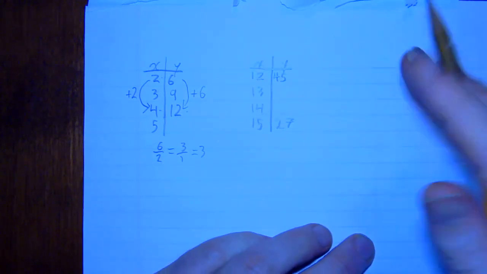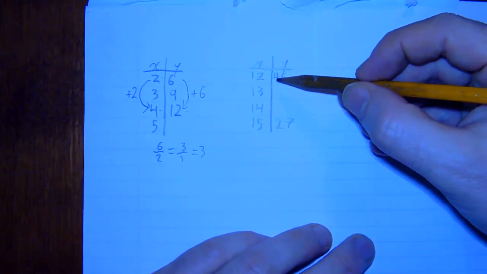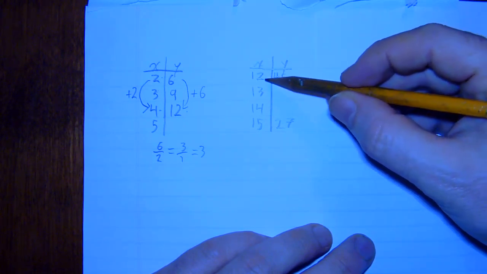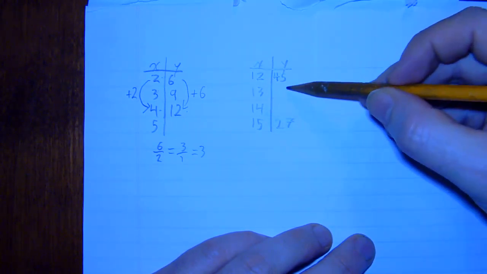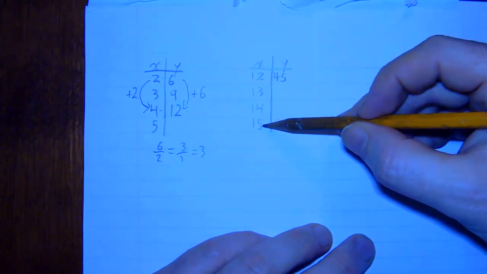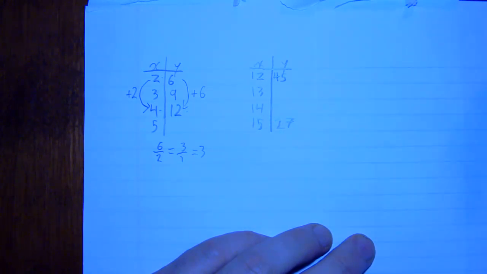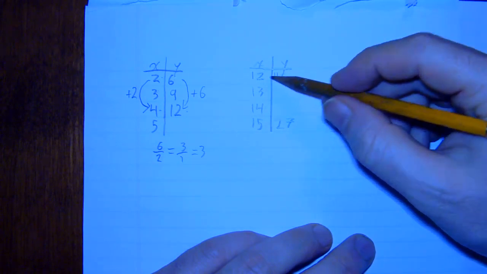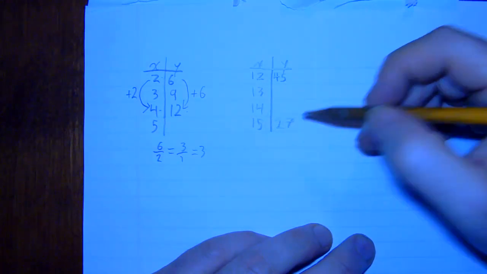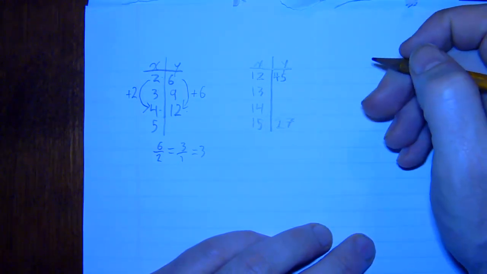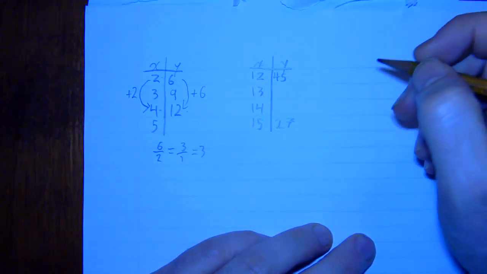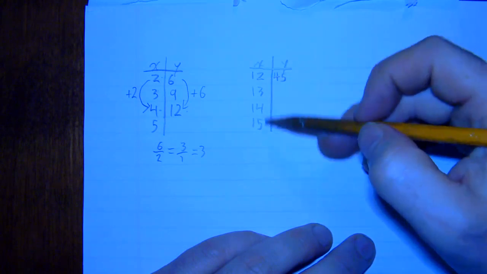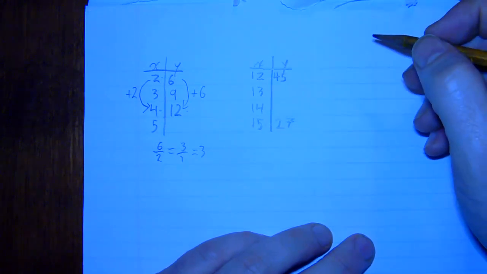Now I'd like you to look at this second one. Here we haven't skipped a single x value, we've actually skipped 2. So we've gone 12, 13, 14, we don't know the y values, and then 15, we know the y value, and it's 27. So 12 y value is 45, 15 the y value is 27. Again, take a moment, pause the video, and see if you can figure out what the rate of change is for this relation.